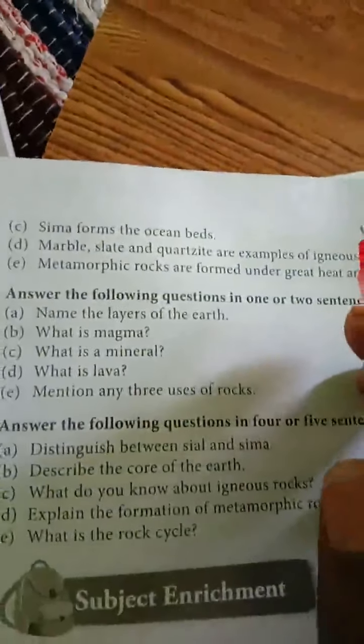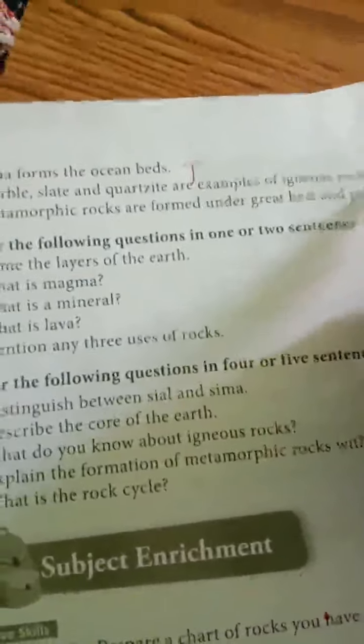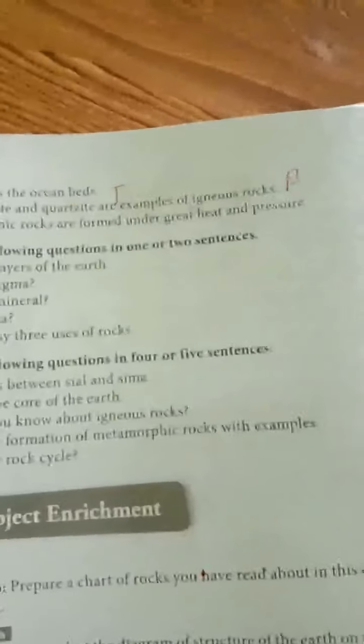नाउ सीमा फॉर्म्स फ्रॉम द ओशियन बेड. ट्रू. मार्बल, सिल्ट एंड कोजाट एन एग्जाम्पल ऑफ इग्नियस रॉक. नो, फॉल्स, बिकॉज इट इज द एग्जाम्पल ऑफ मेटामॉर्फिक रॉक्स. Now metamorphic rocks are formed under the great heat and pressure. It is true.